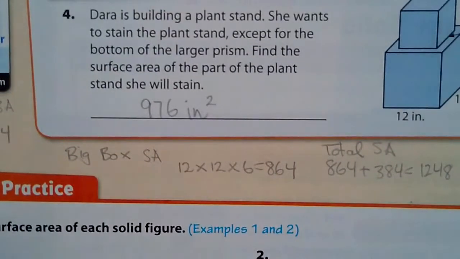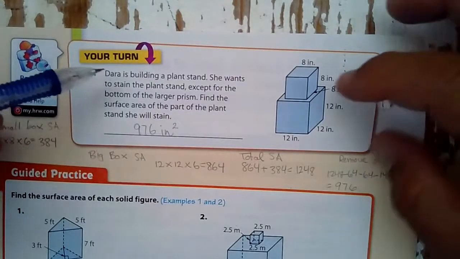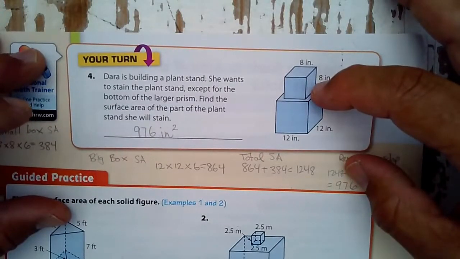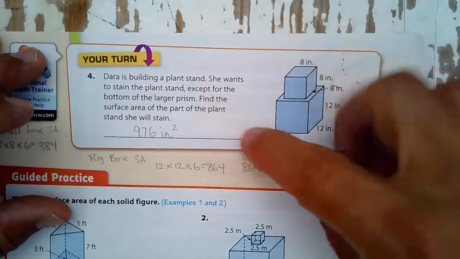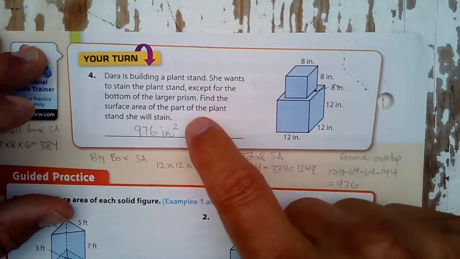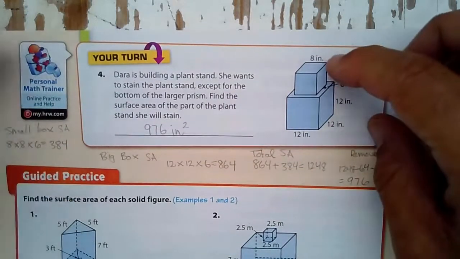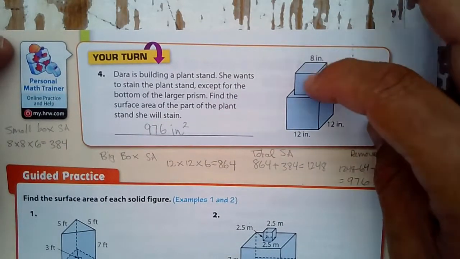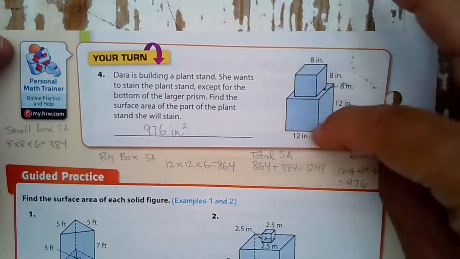Okay. So what I have is this problem here, and I'm going to zoom out. So we have Dara is building a plant stand. She wants to stain this plant stand except for the bottom of the larger prism. So you don't go under this box right here. Find the surface area of the part of the plant stand she will stain. So I'm going to take the surface area of the small box, surface area of the big box. I'm going to subtract what's overlapping in between those, and I'm going to subtract what's under this as well.